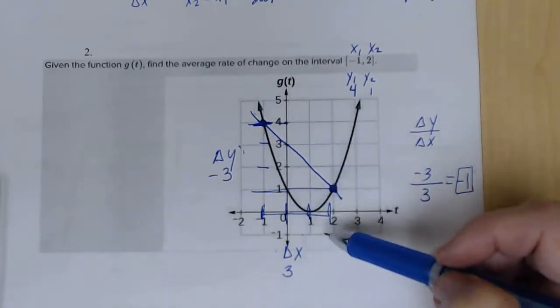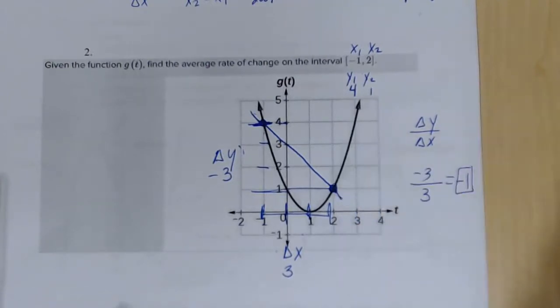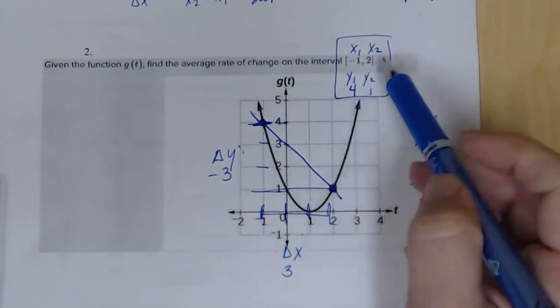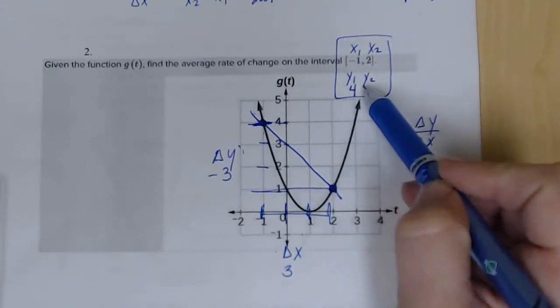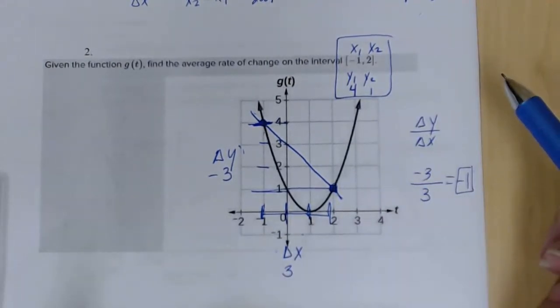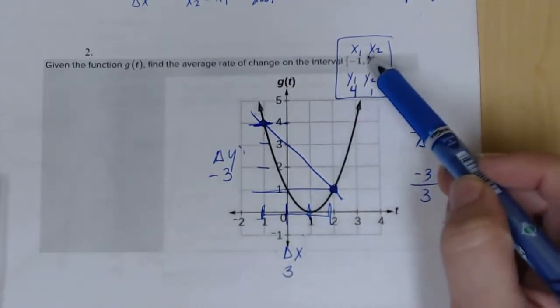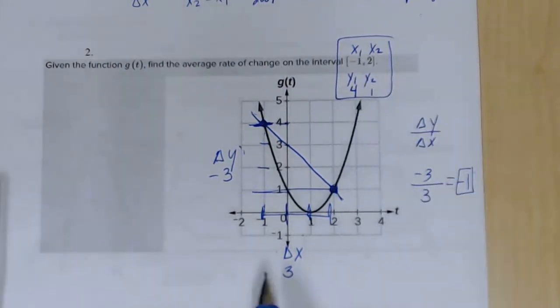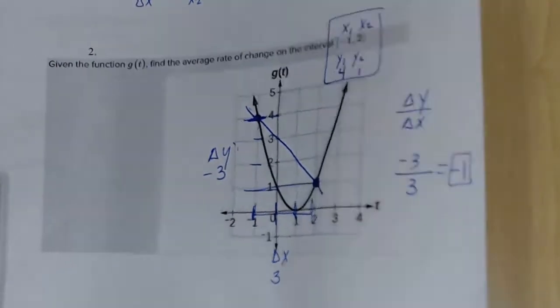Given a graph that's a nice graph, you know, not all graphs have these nice points on them, but also given these two x values, be able to interpret and find these y values and then execute the average rate of change from there, because we might just be working with an equation, which we're going to see in the next example. And in your homework, you're going to see this as well. They've just given you the interval, which is just your x values, and you're going to have to figure out the y values either from the graph or from the equation. So that being said, let's do that.